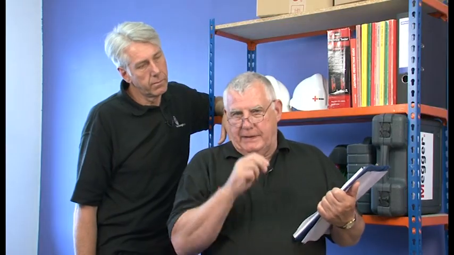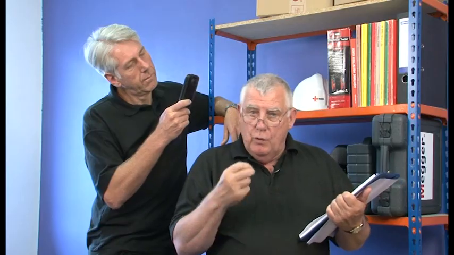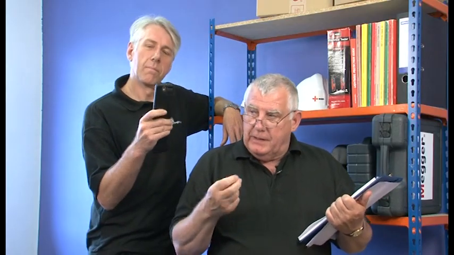And it's a good idea to take photos of any defects you find, which of course will be included in the final report for the client.